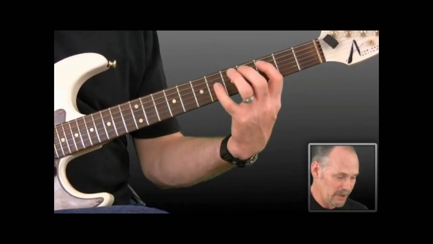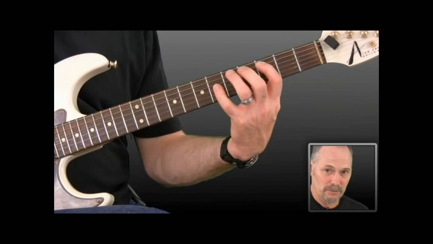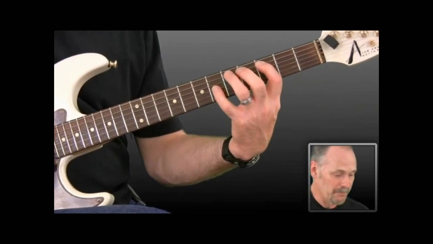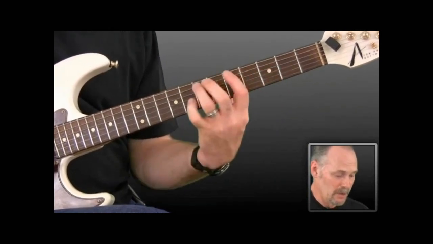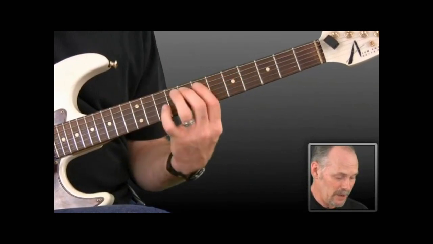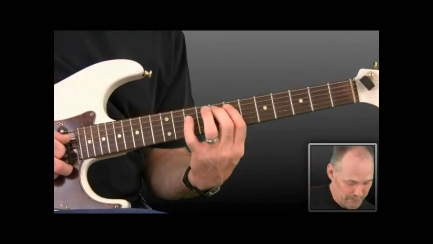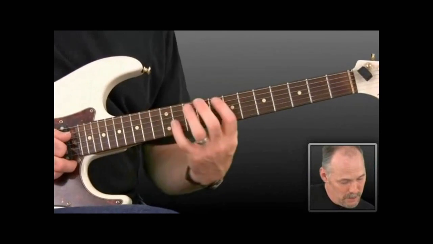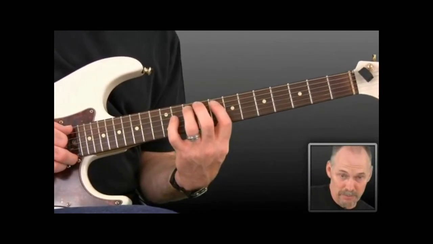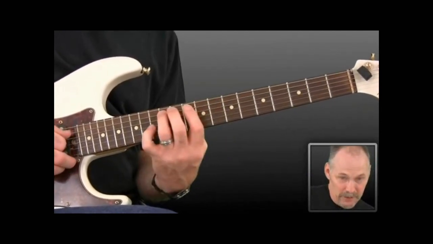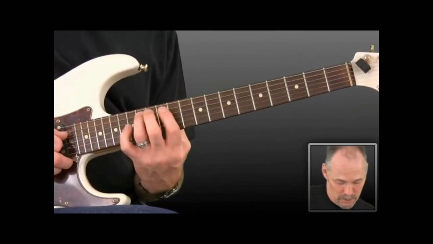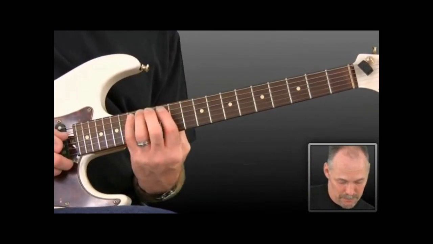So again, we start with the root note C, whole step to D, whole step to E, and then half step to F. Next, we move on to another whole step, and a half step.